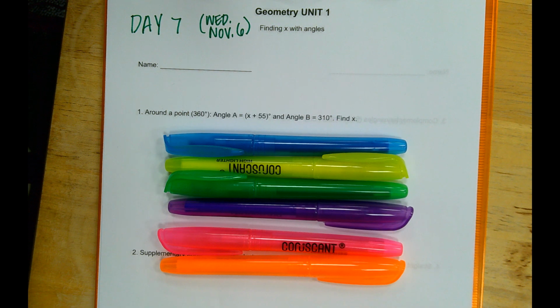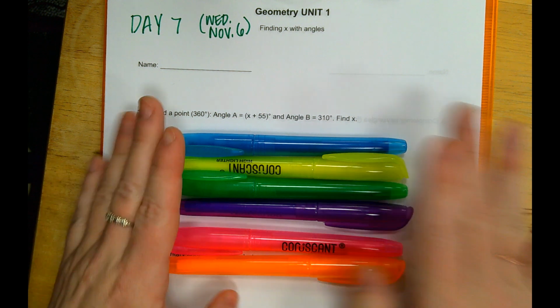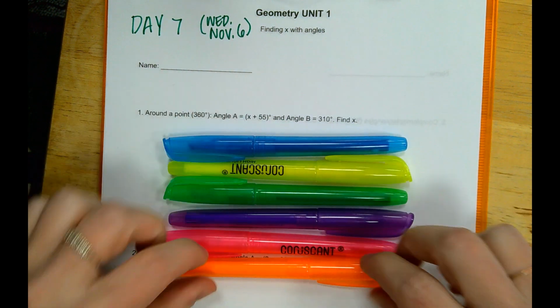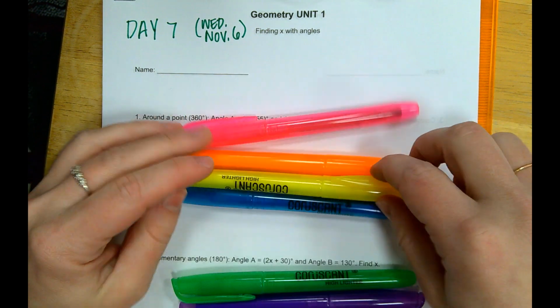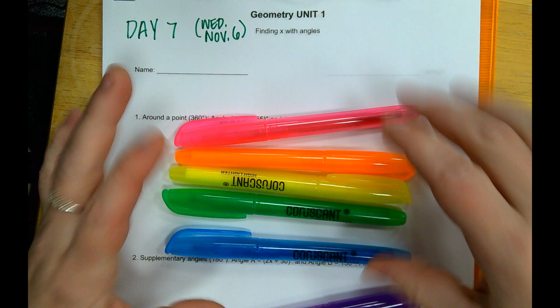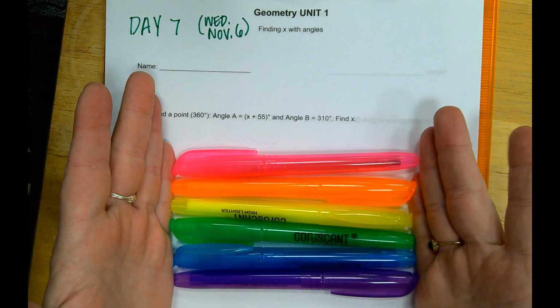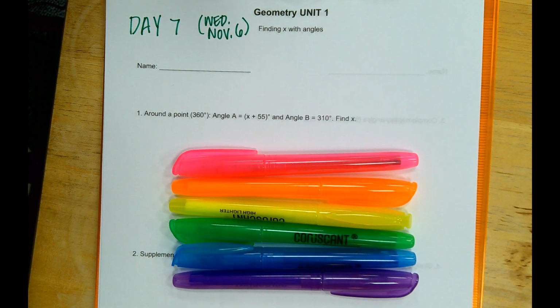If not, we could totally grab some from the other cups. Perfect. All right. So I am going to be kind of silly, and I'm going to put them in rainbow order. There we go. I'm doing the same thing.